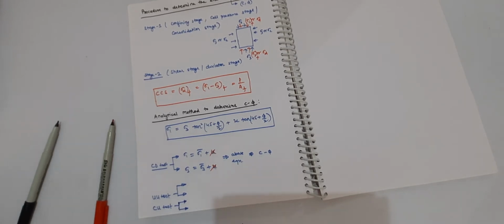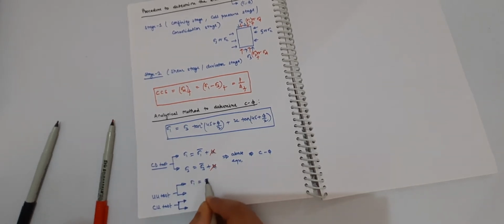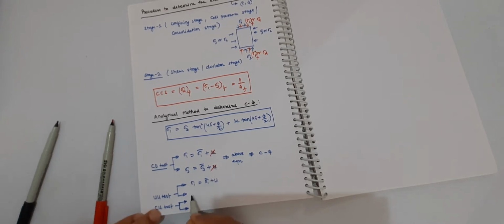We'll calculate the pore water pressure. As it is an unconsolidated situation, we'll use total stress only. Total stress is effective stress plus pore water pressure, and the minor total stress is equal to minor effective stress plus pore water pressure. On applying this value in the above equation, we'll get C and phi values.